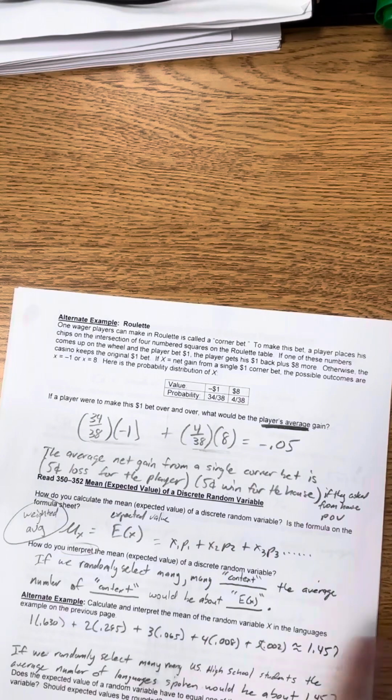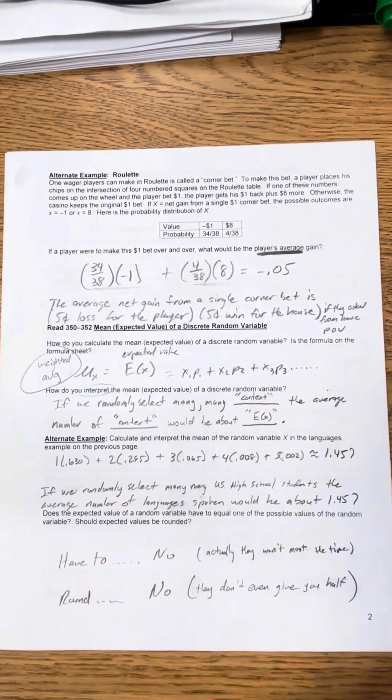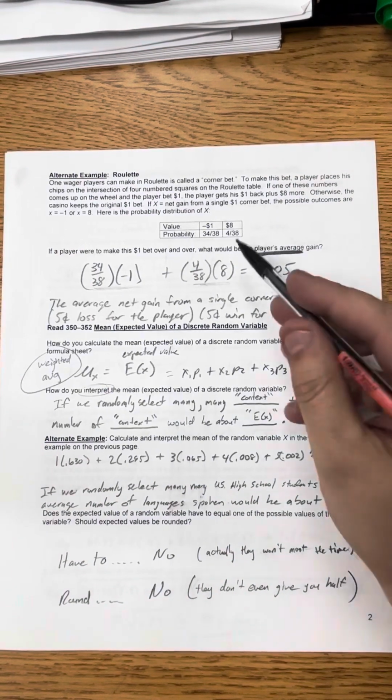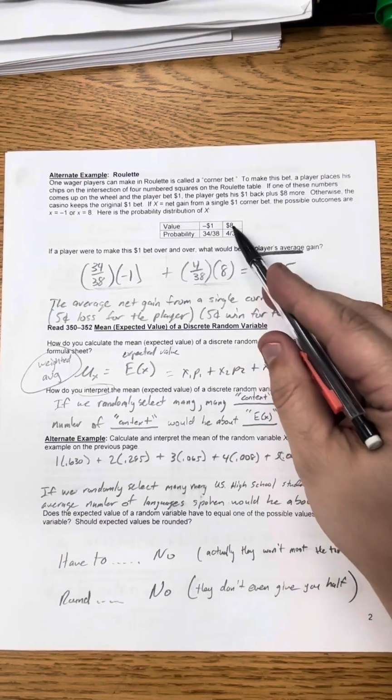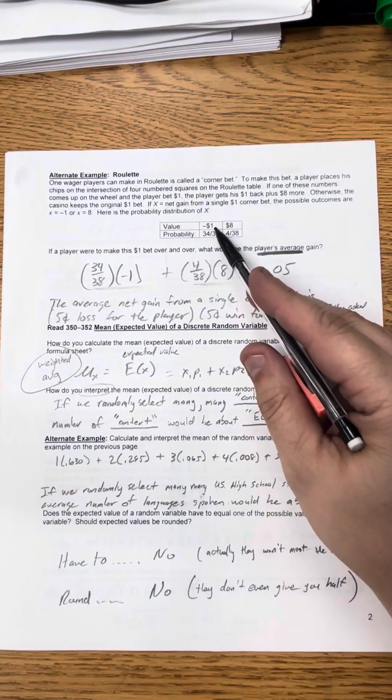All right, the next one is about a corner bet in the gambling game of roulette, where they spin the ball and it lands on one of the numbers. A corner bet is made. There are 4 outcomes that are winners, and you win $8, and there are 34 outcomes that are losers. So on a corner bet, you're covering 4 of the numbers. So there are 4 winning combinations and 34 losing combinations.